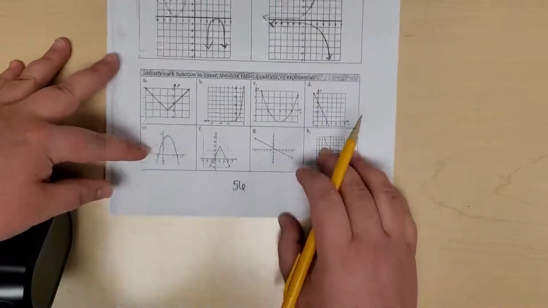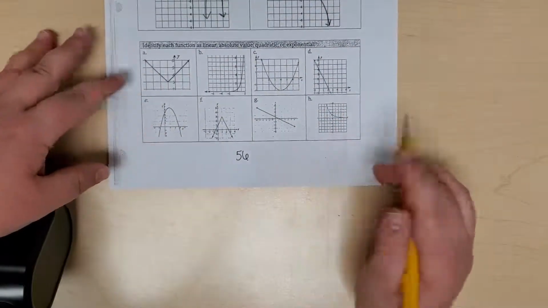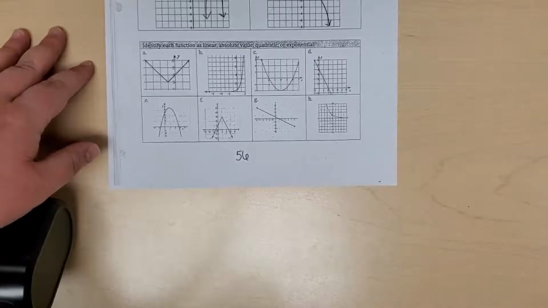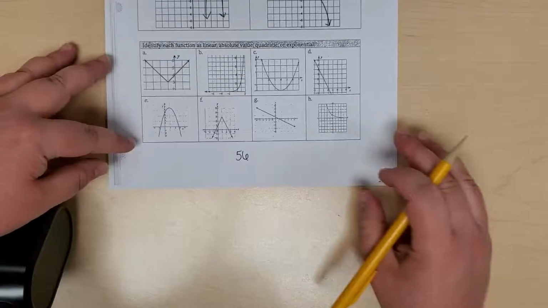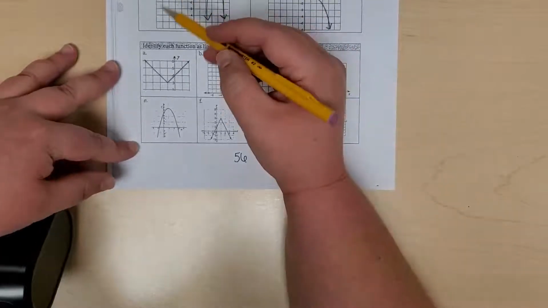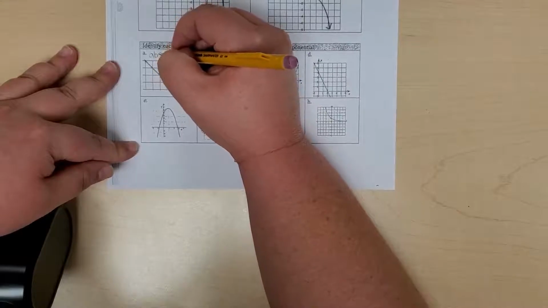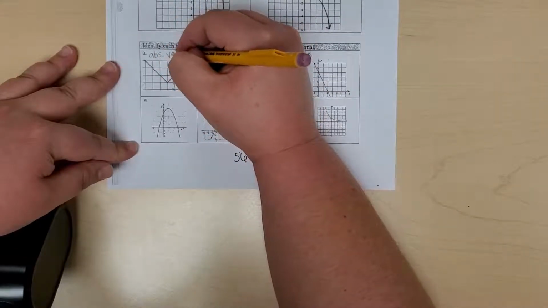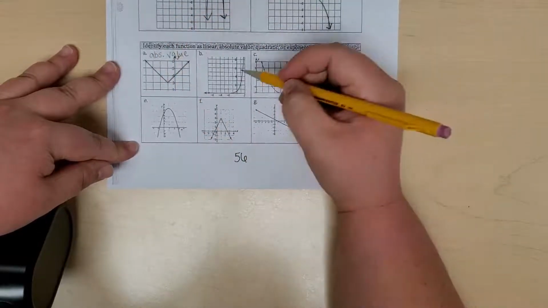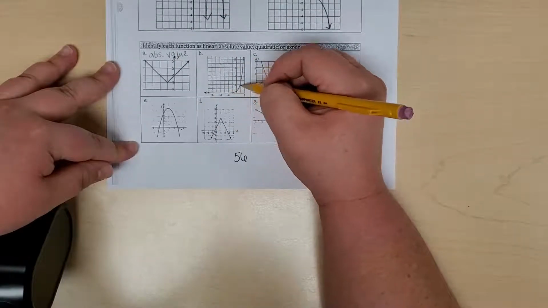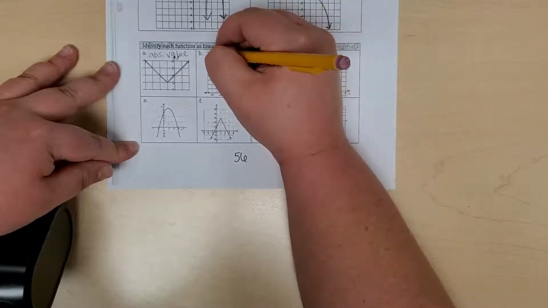All right, so down at the bottom we have a little bit of examples here. Our job is to decide which type each of these functions are, whether they be linear, absolute value, quadratic, or exponential. So if you look, A is a V shape, so this one is absolute value, and I'm going to write ABS for absolute value. This one goes slowly and then increases very quickly. This one is exponential.